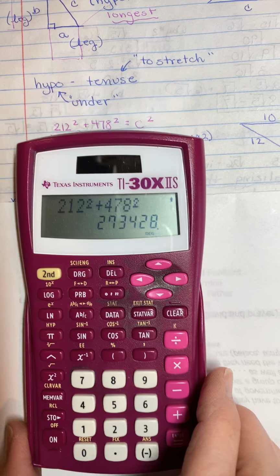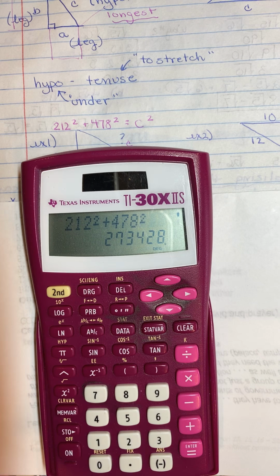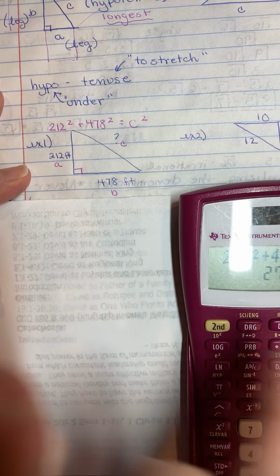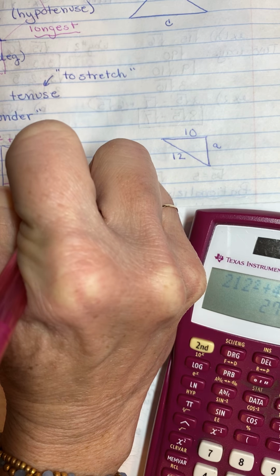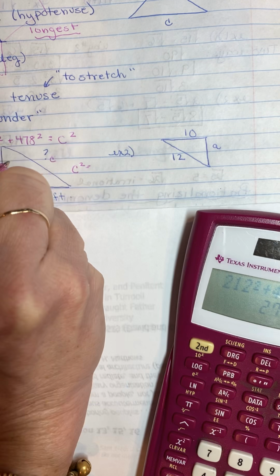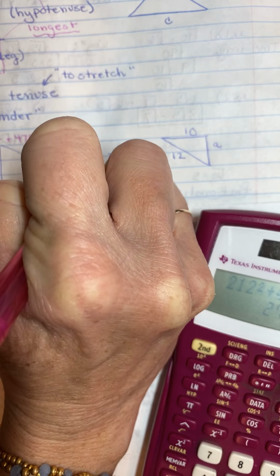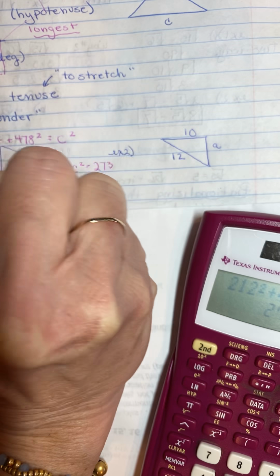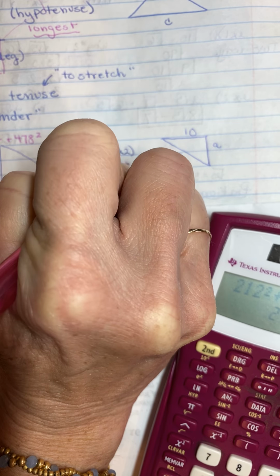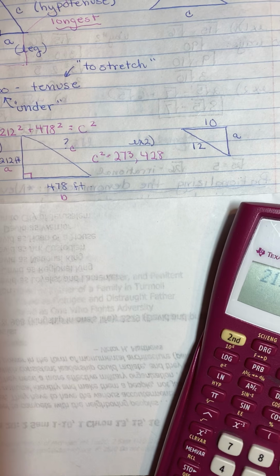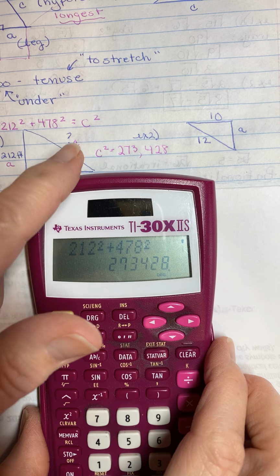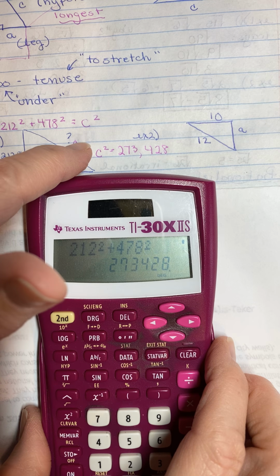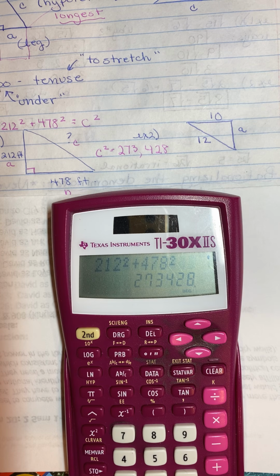The way that I'm going to solve this equation is I'm going to square root both sides. So let me just write this in here. C squared is equal to 273,428. So in order to find C, I need to square root both sides.